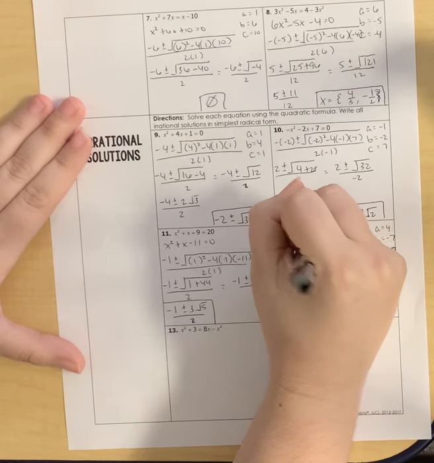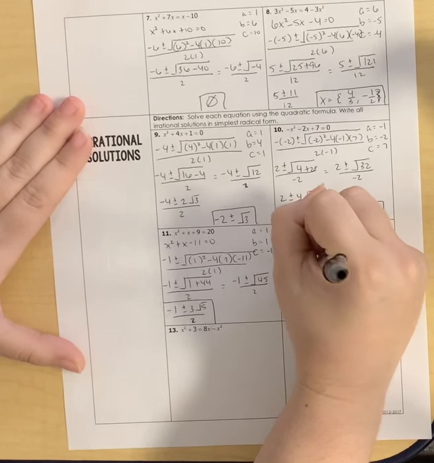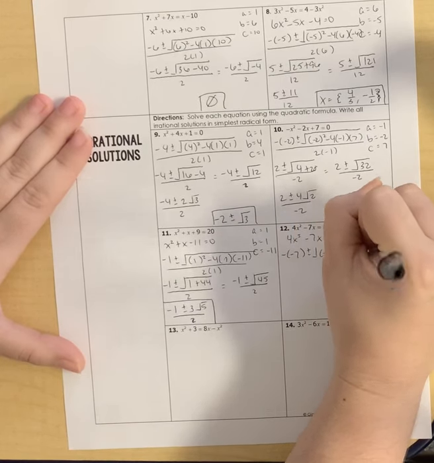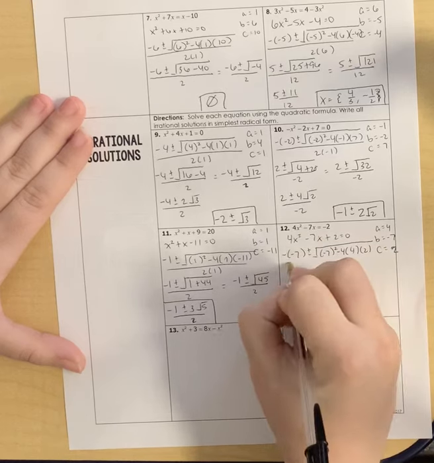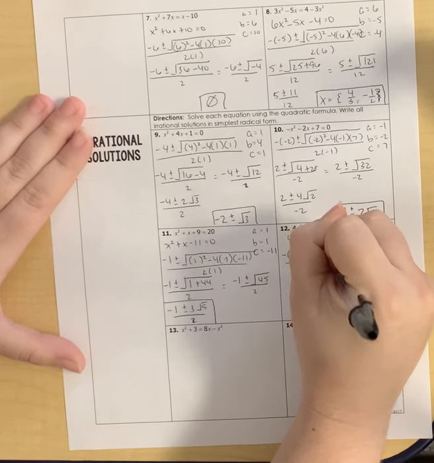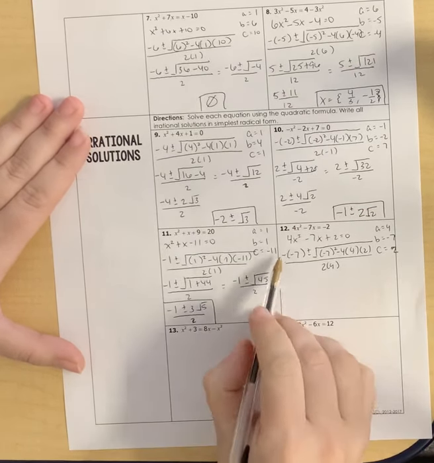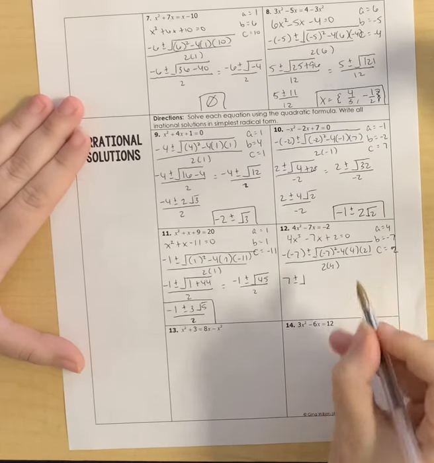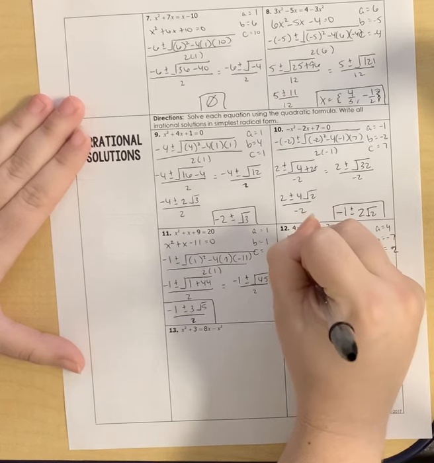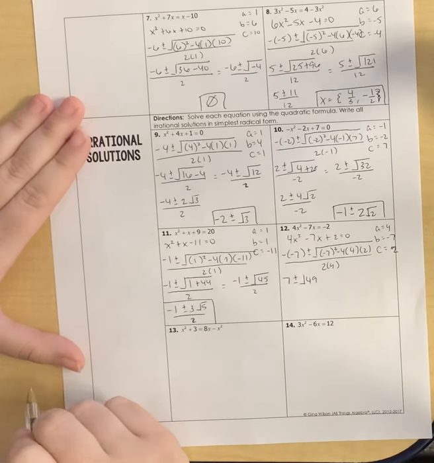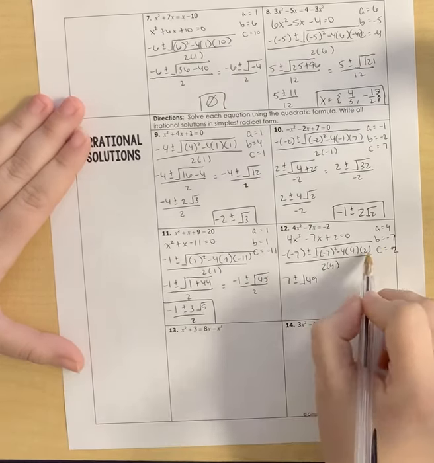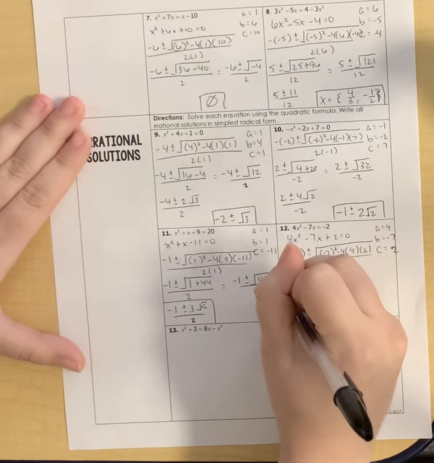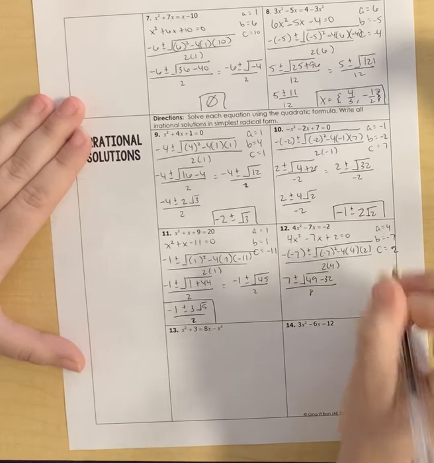So we have negative times negative 7 plus or minus the square root. Negative 7 squared minus 4 times 4 times 2, and it's over 2 times 4. A negative times negative 7 is a positive 7 plus or minus the square root. Negative 7 squared is 49. Negative 4 times 4 is negative 16. Negative 16 times 2 is negative 32. It's over 2 times 4 is 8.